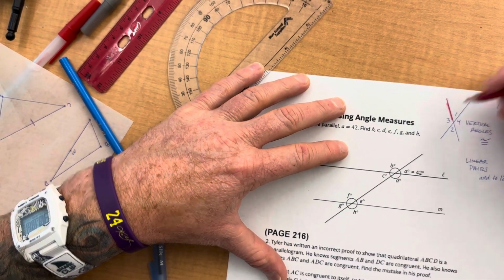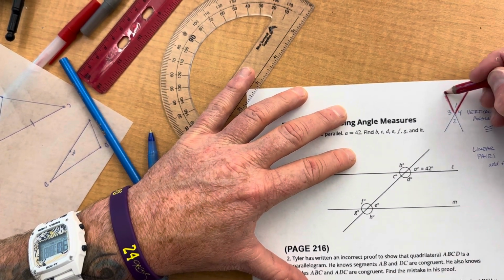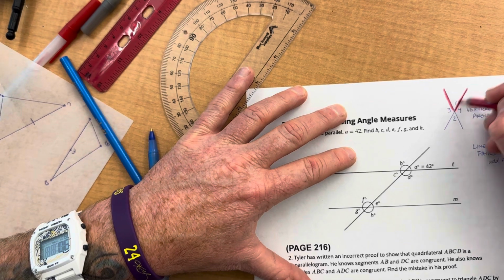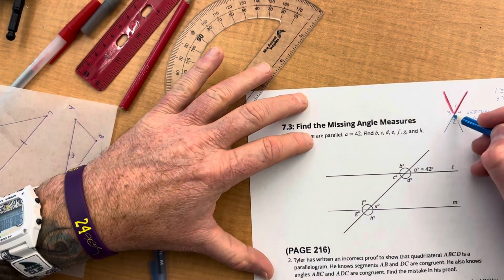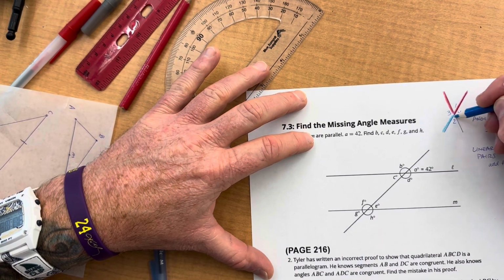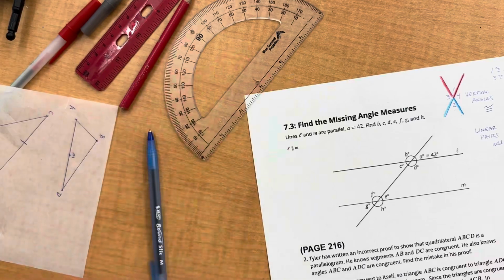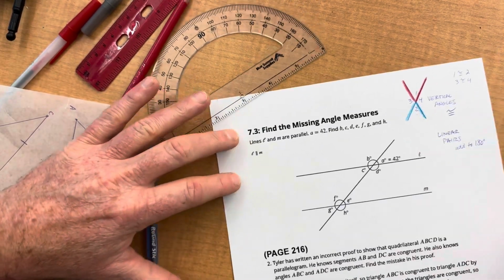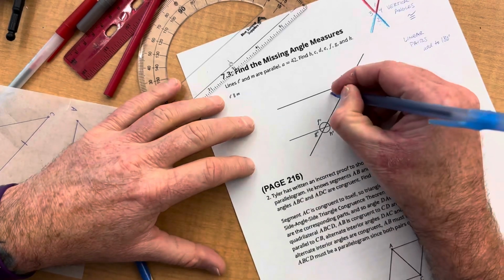Vertical. See that V right there? So vertical angles are congruent. Vertical angles. That's a good way to look at it. So vertical angles are congruent. All right, so what does that mean? That means C is 42.